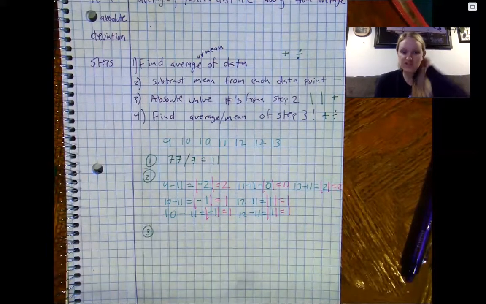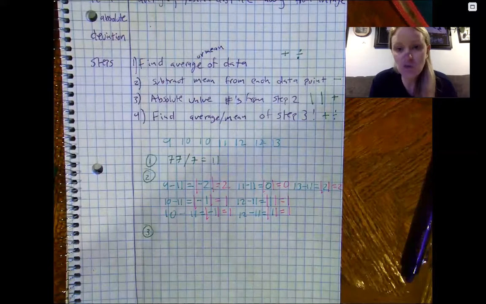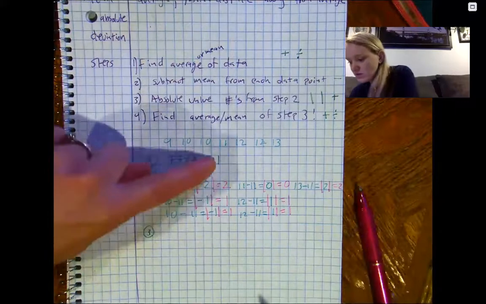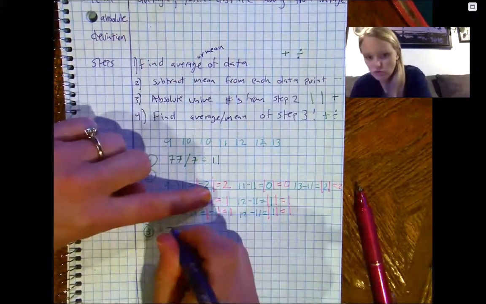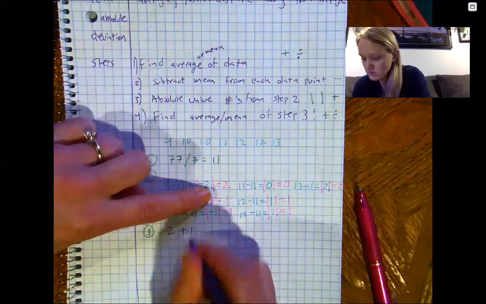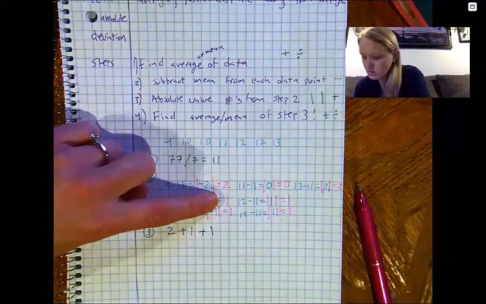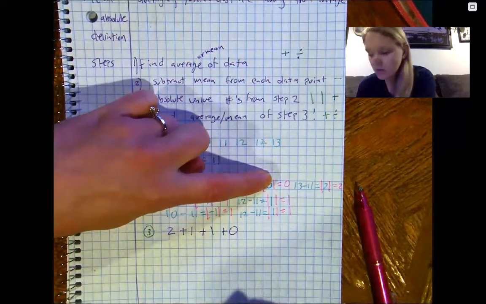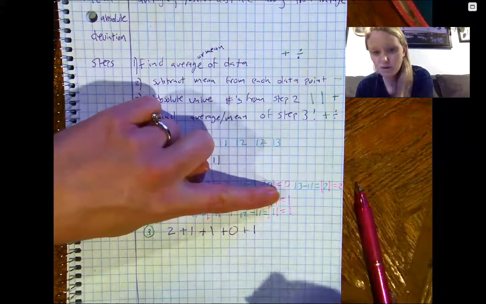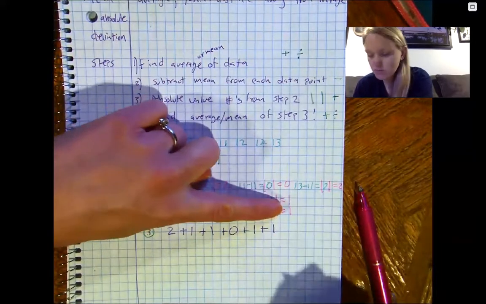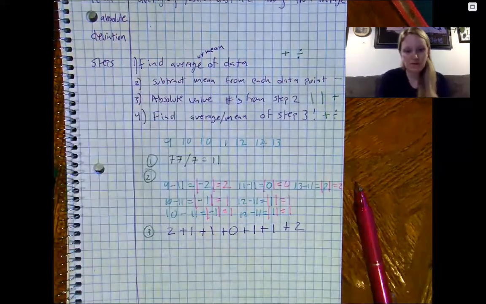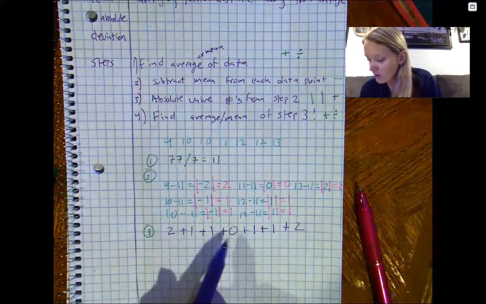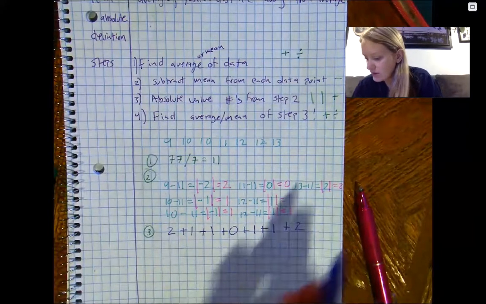Okay. Now, step 4, our last step, says find the average or mean from step 3. So I'm now going to take all of these numbers and average them. So 2 plus 1 plus 1 plus 0. Some people might not include 0, but you have to. It's still part of the numbers, okay? Plus 1 plus 1 plus 2. So to find the average, we add them all up. 2 plus 1 is 3, 4, 5, 6, 7, 8.